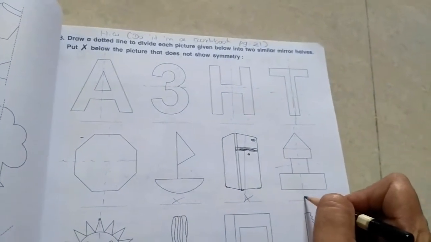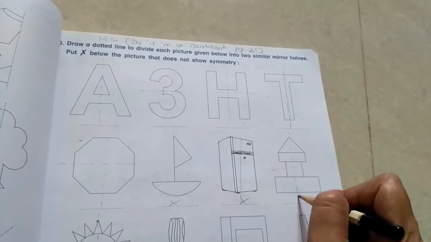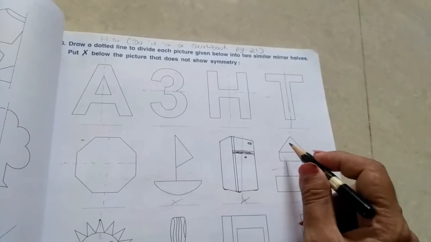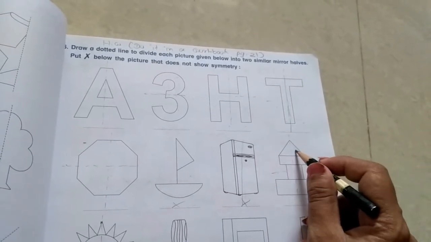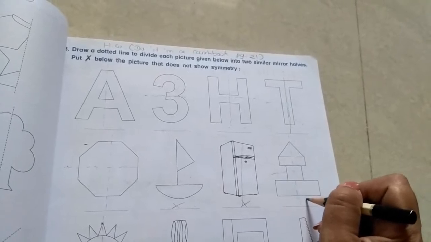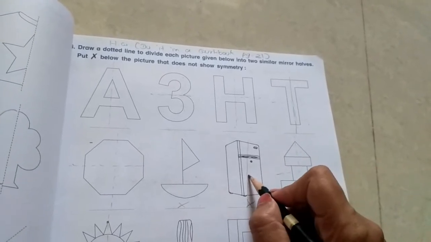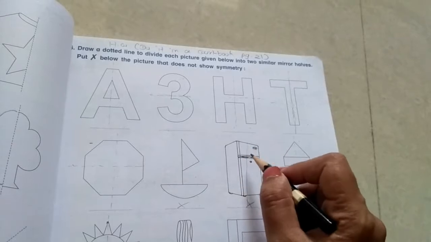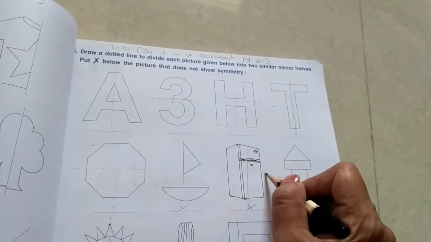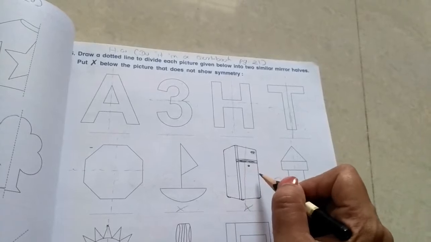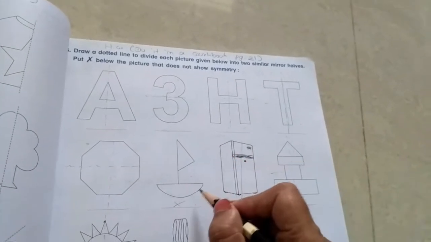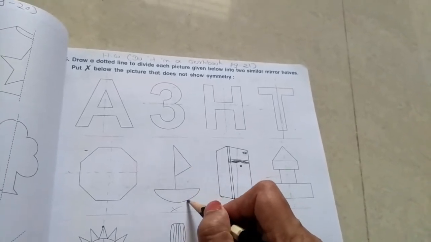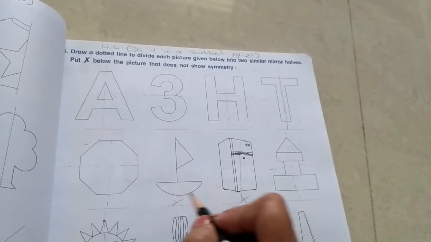Same thing for this figure. Here also you will get only the vertical mirror half, not the horizontal, right? Why? Because while you are drawing the horizontal, this part will not be reflected on the other side, so it is not possible. Here is a refrigerator. You will not get the mirror half of this because there are some symbols here and there which will not be reflected on the other side, whether you draw the vertical or horizontal dotted line. Same thing with this object. You will not get the other part reflected on the other side, so it doesn't show symmetry.